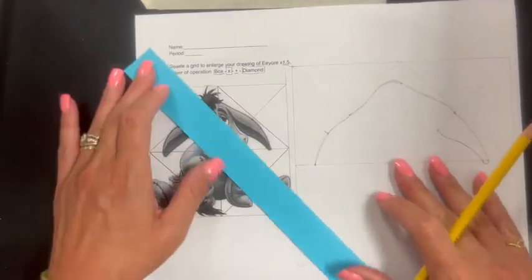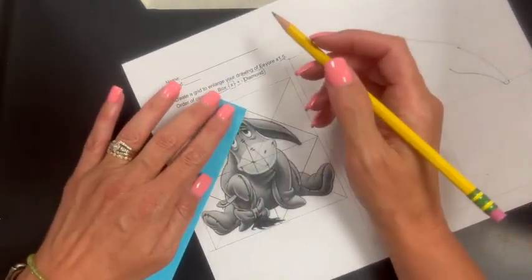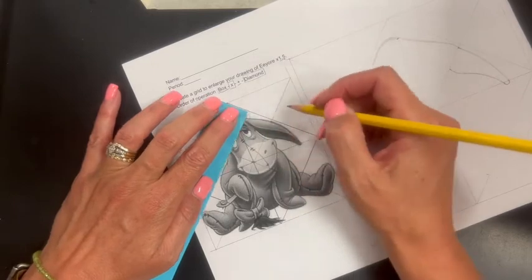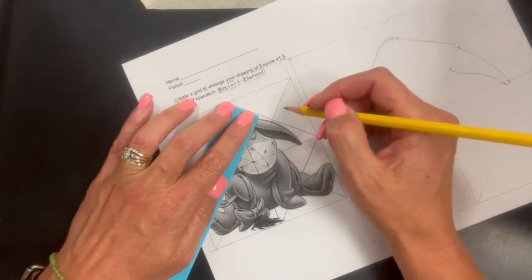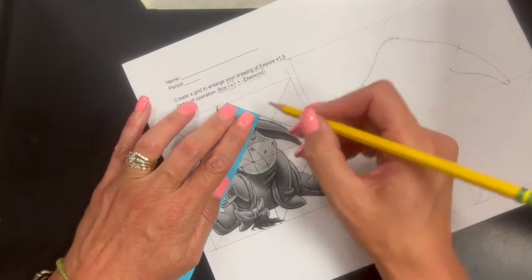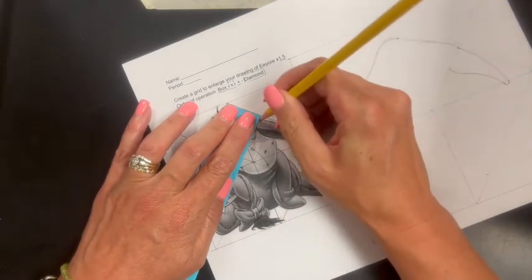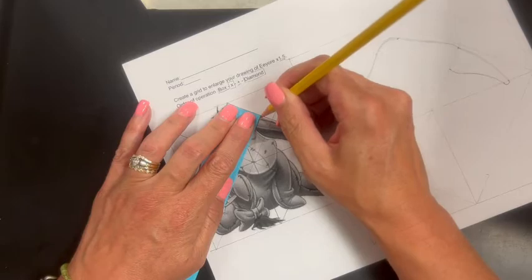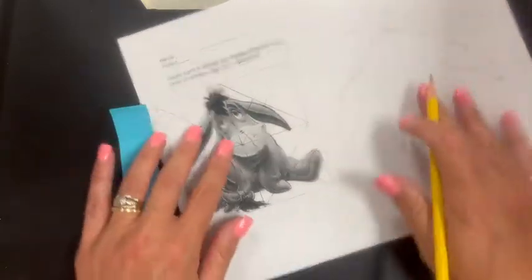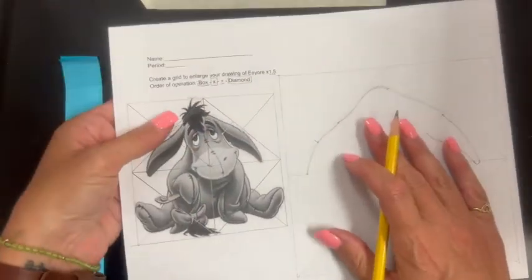So what that means, I'm gonna take the edge of my paper and I'm gonna line it up to this line because it's very close to that line. And I'm gonna line it up with that spot. And then I'm gonna draw a line out to the grid line. Okay? You can see that.